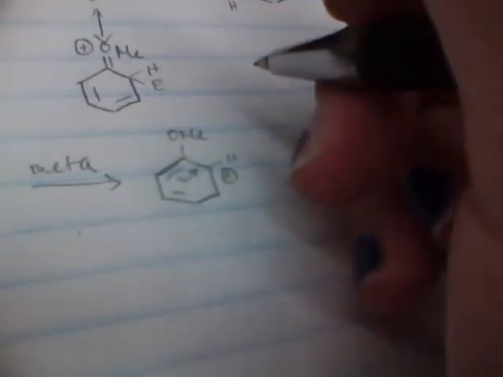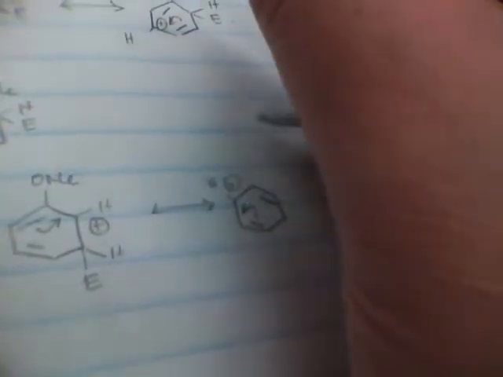So I got 1, 2, 3. That's all there is. You see, I cannot write a resonance structure using the electron pair on the oxygen so as to quench the positive charge that's on the ring.